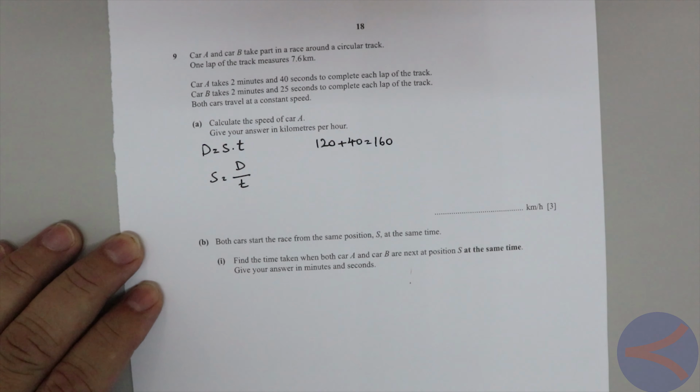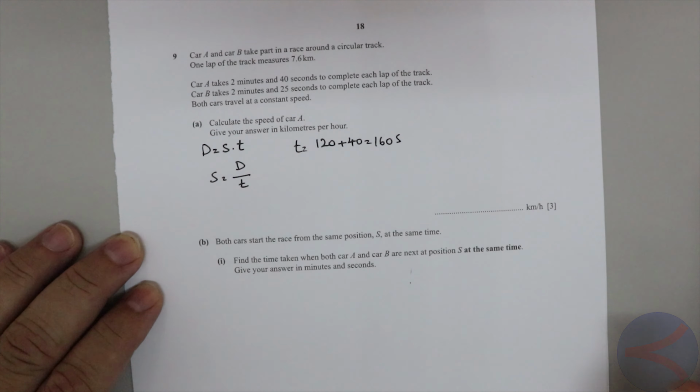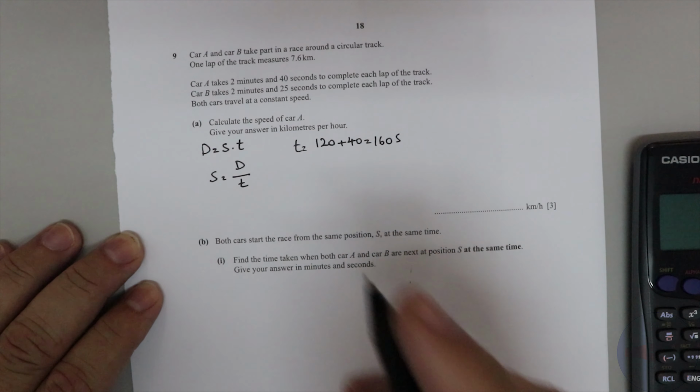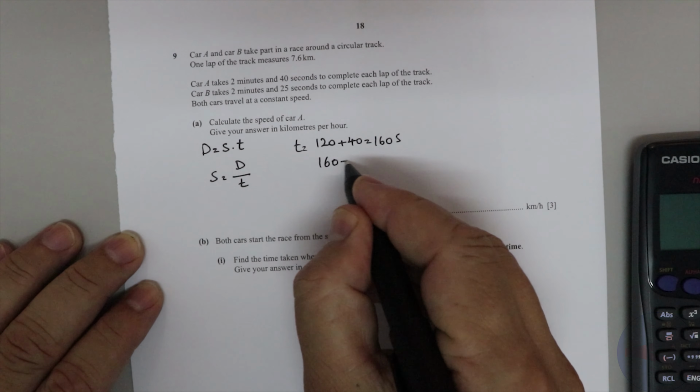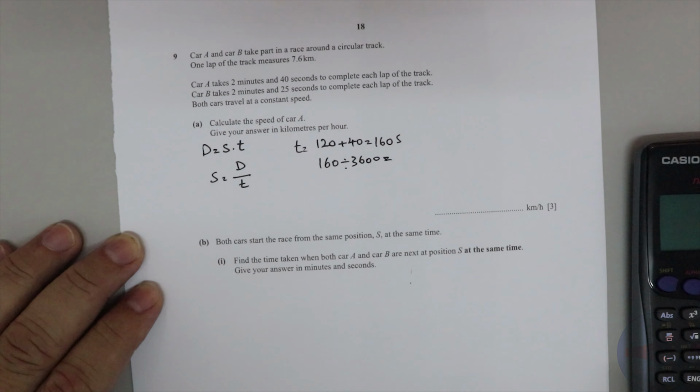This 160 is our time, and it is in seconds. Therefore, now we have to divide this by 3,600, which we got from 60 times 60, to get it in hours.